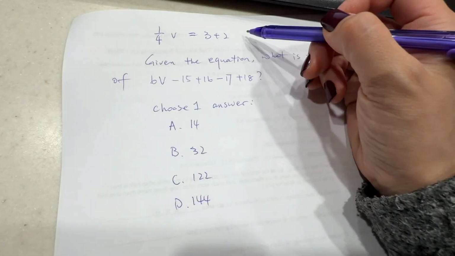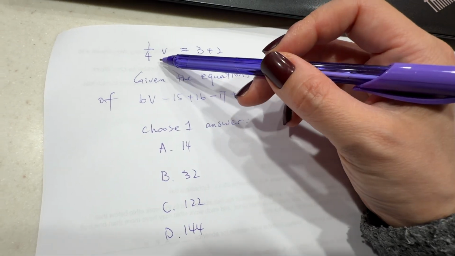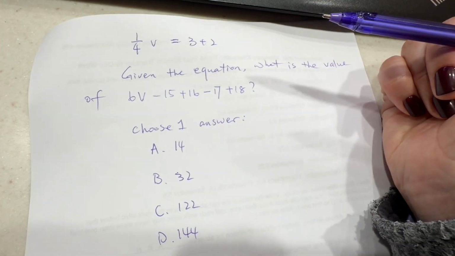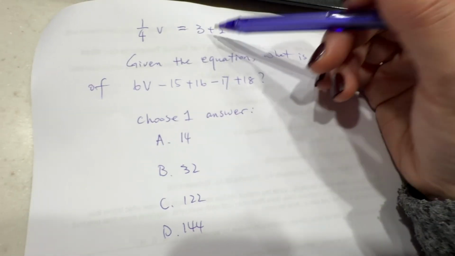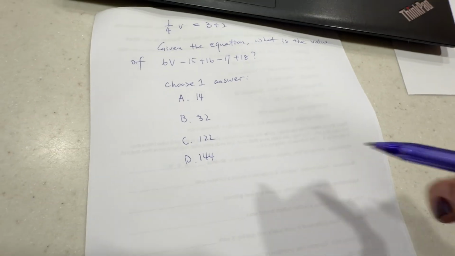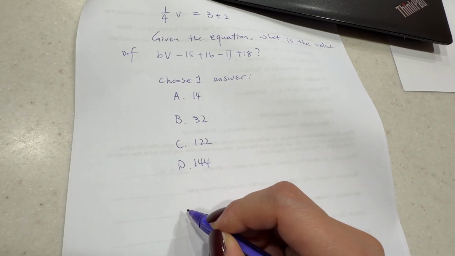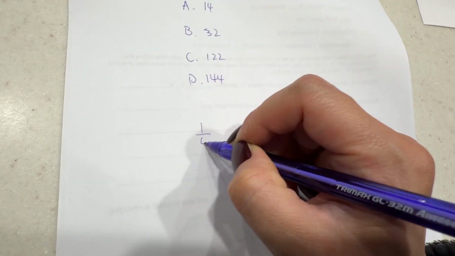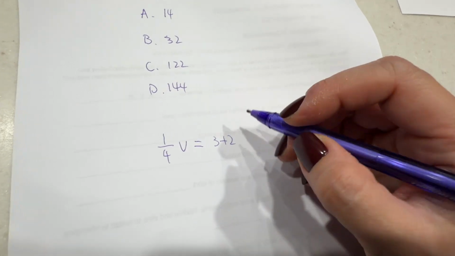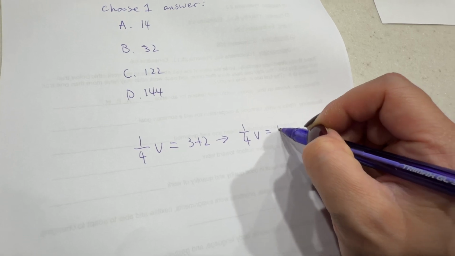So the information we have is 1/4 v equals 3 plus 2. We need to understand what this 1/4 v means. 1/4 v means 1/4 times v, and 3 plus 2 is 3 plus 2. The first step is to solve the information that's given to us. So we write 1/4 v equals 3 plus 2, which translates to 1/4 v equals 5.